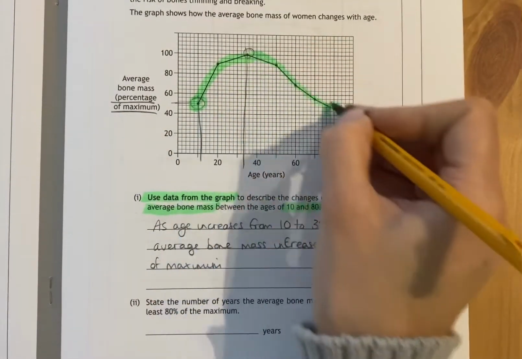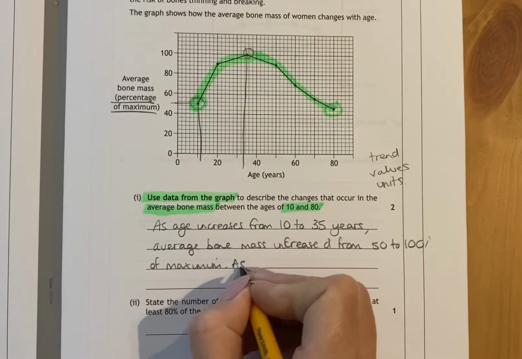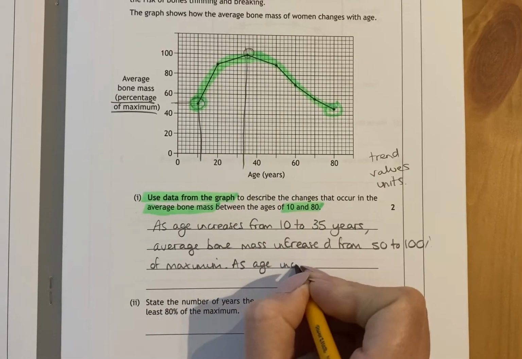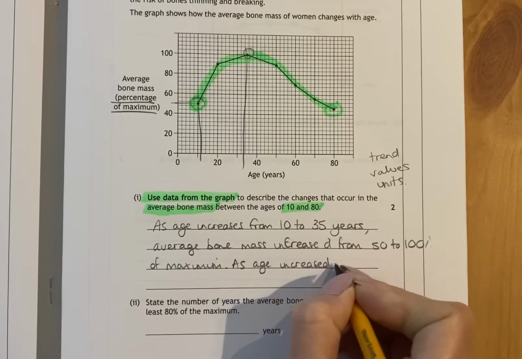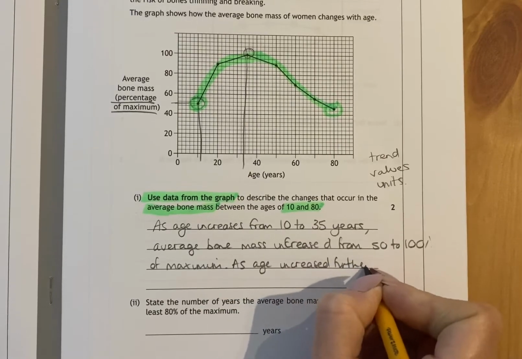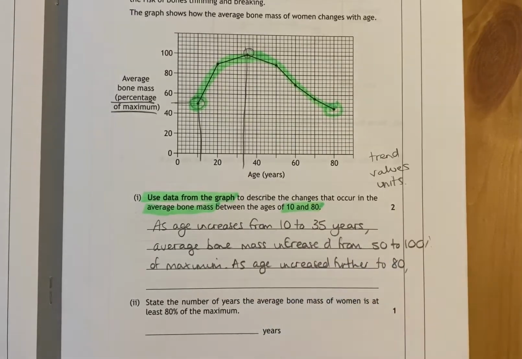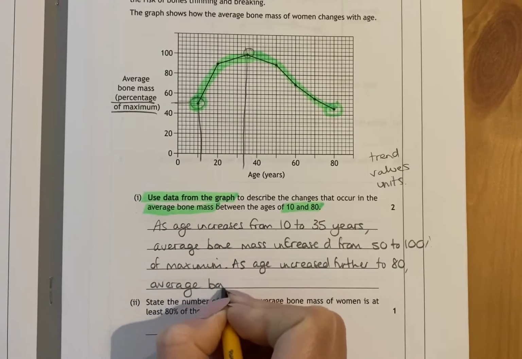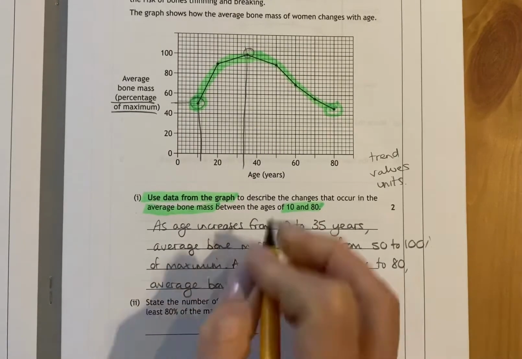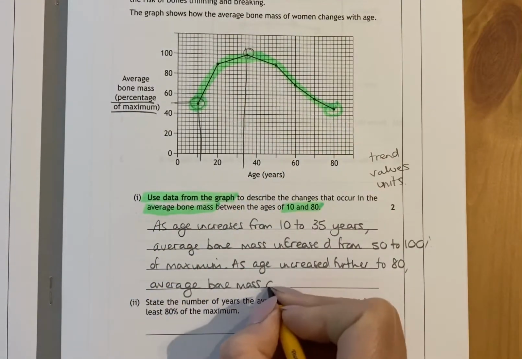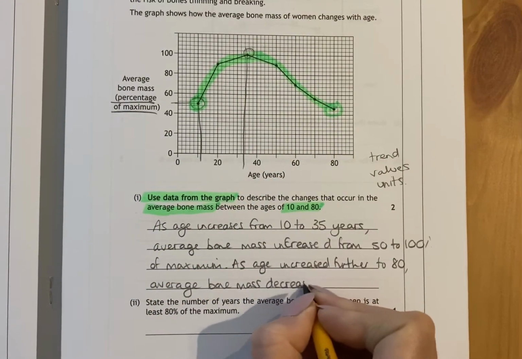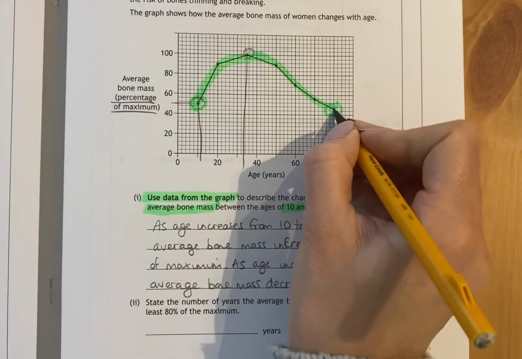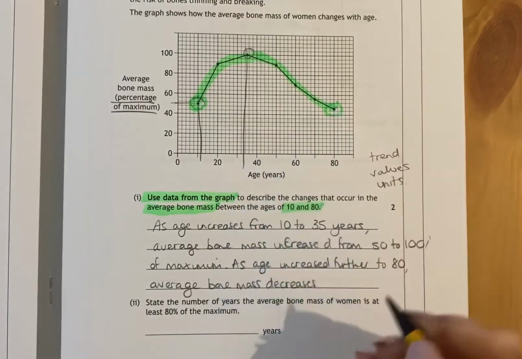Right, now we need to continue on that trend. So as age increased to 80, so further to 80, average bone mass, if we look at this graph, it decreased to this percentage here, which is 46%.